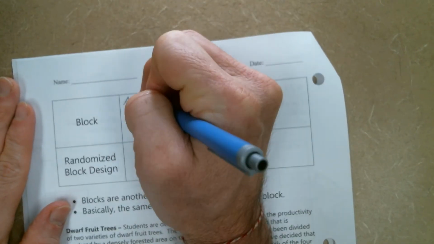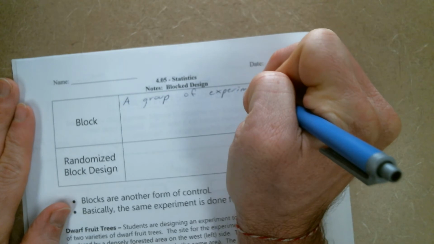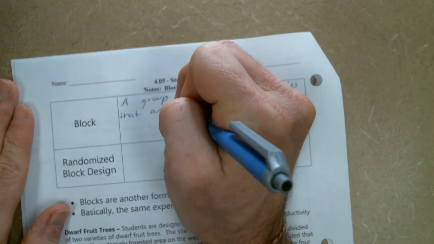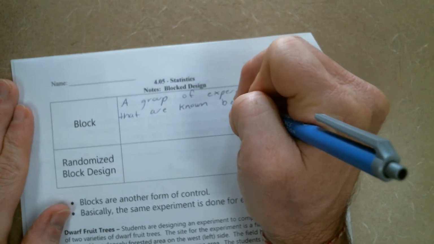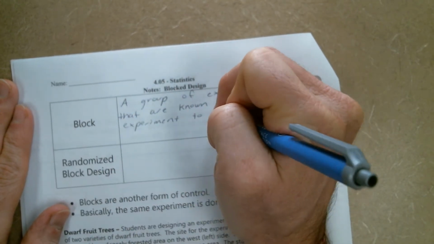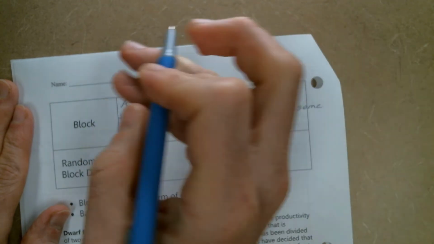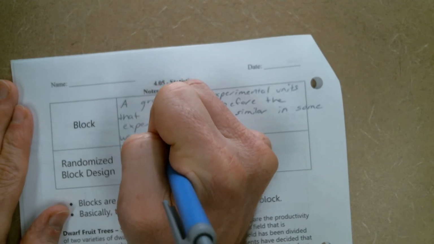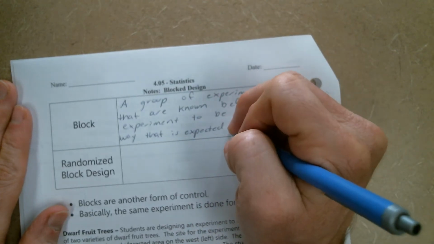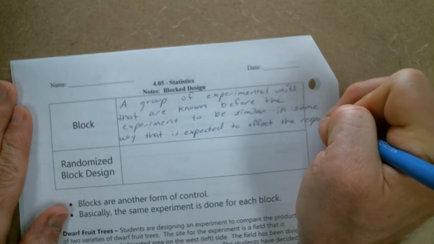So a block is a group of experimental units that are known before the experiment to be similar in some way that is expected to affect the response to the treatment.